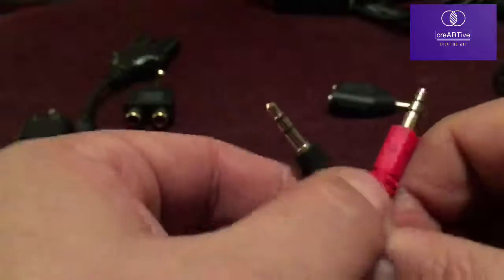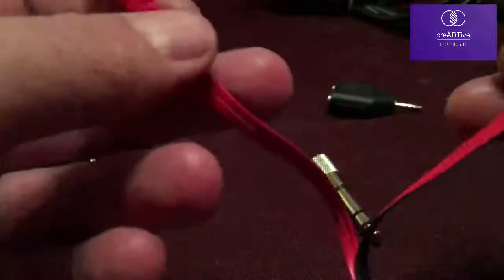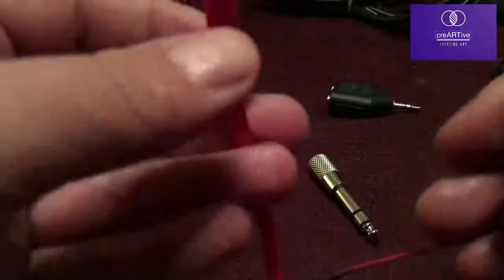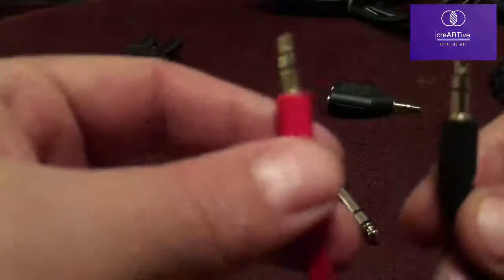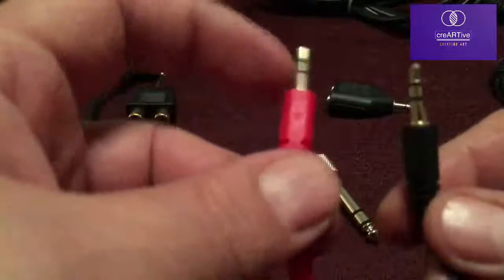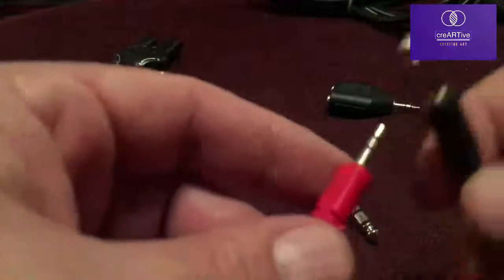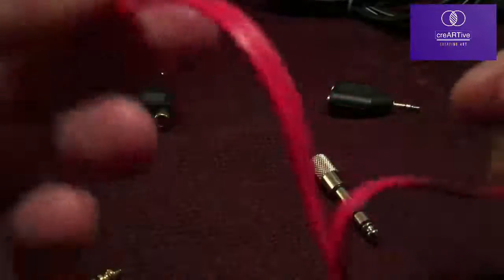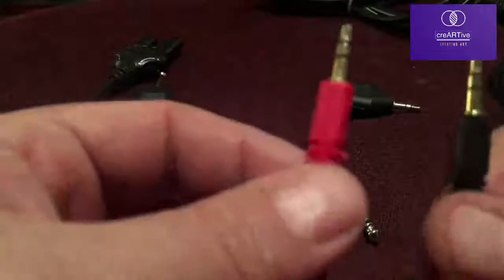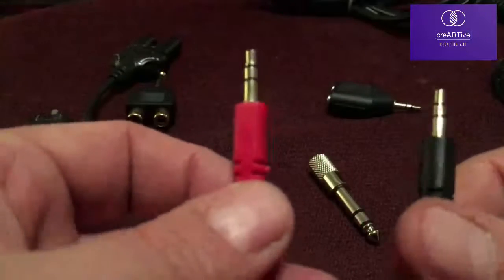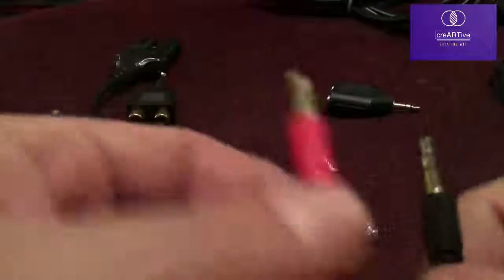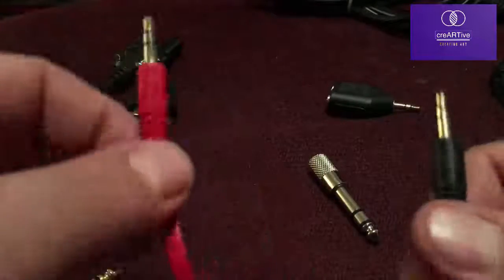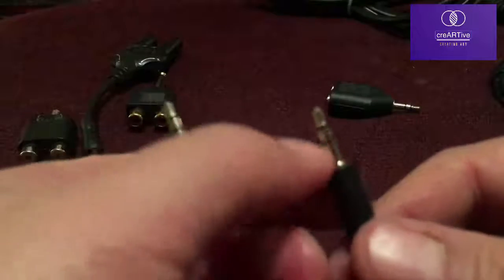Now the other one I'm just using is for my microphone via my iPhone for recording this clip, but this is the male one. The same one is female, which I connected my microphone to. Now this one can be used as a headphone jack, goes to a female input, and this can be a microphone.